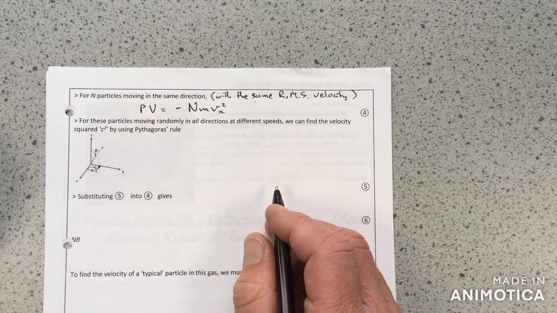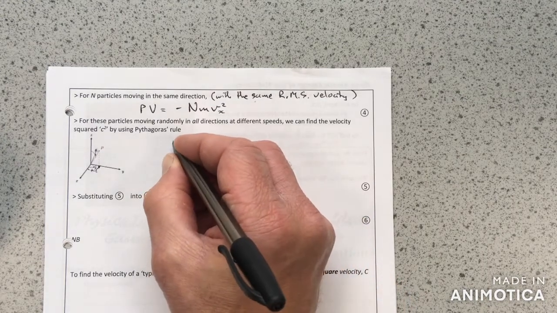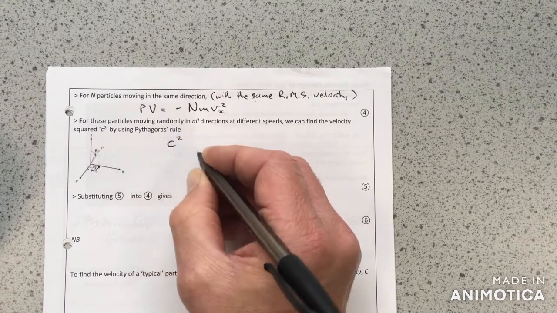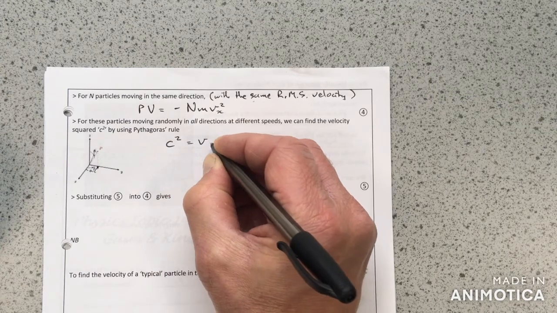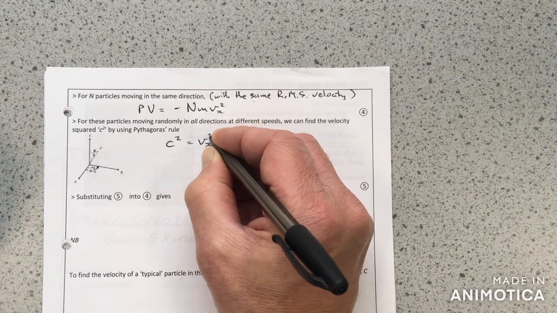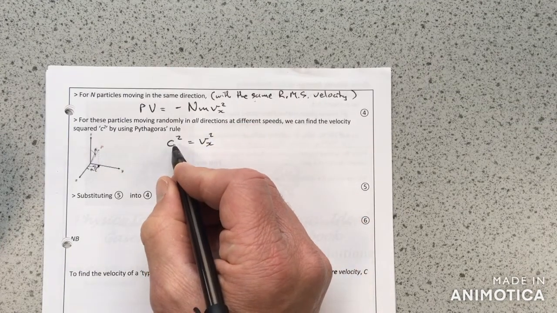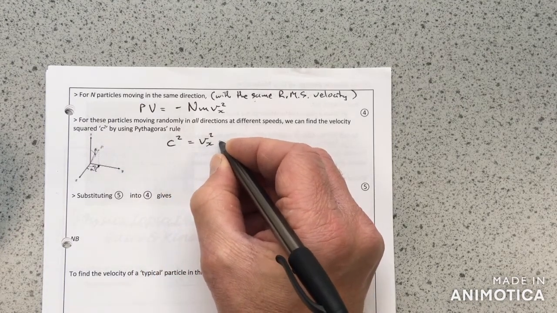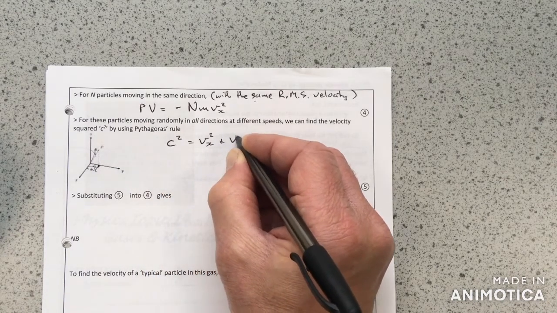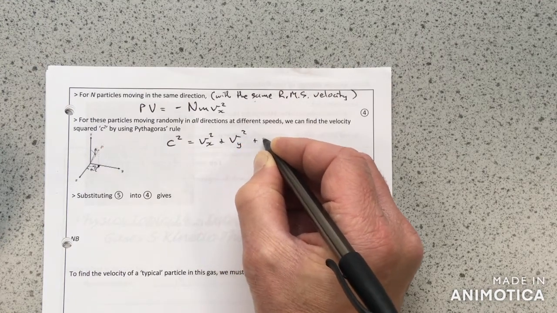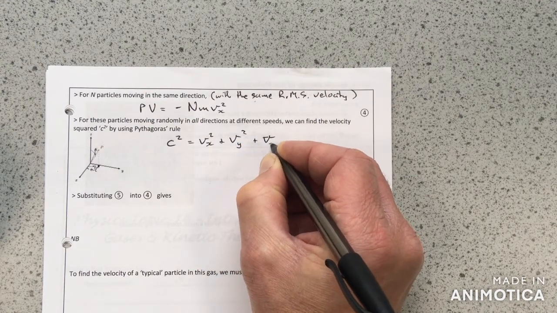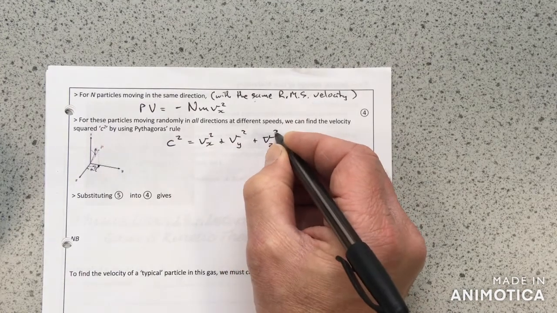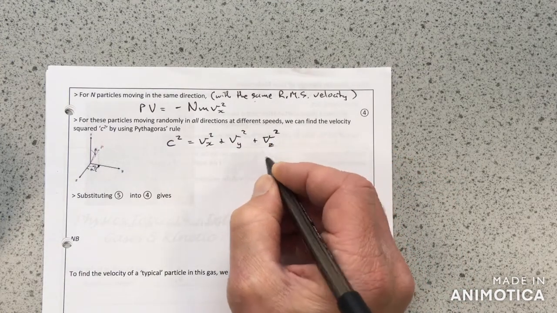For ours we'd say without. So the mean square velocity, c squared, is going to be the x direction plus the y direction plus the z direction, all squared. That's a z at the bottom, not a 2.